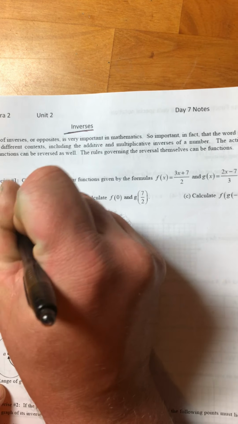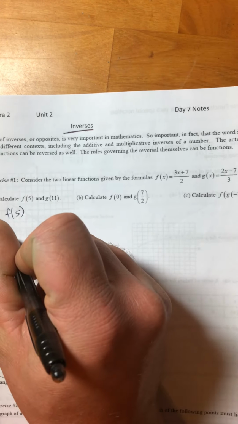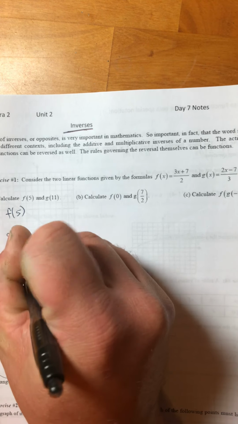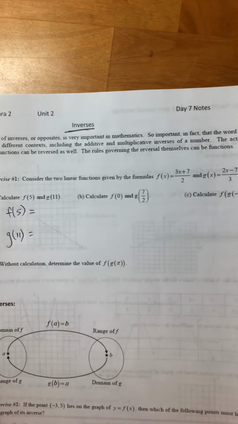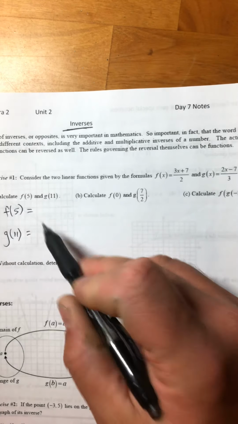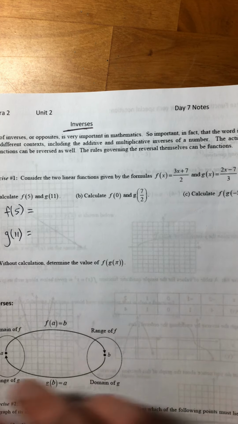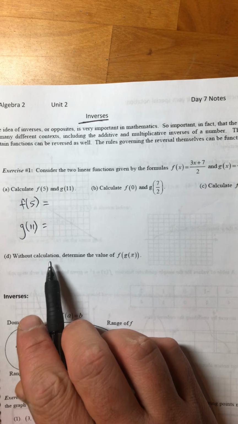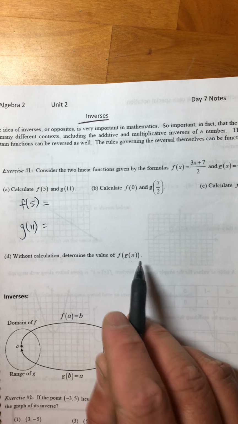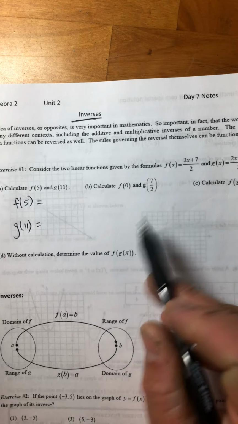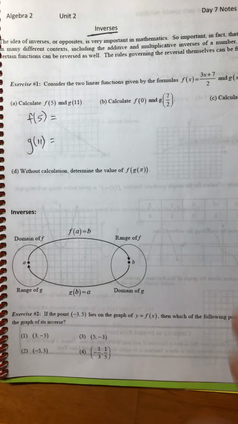They want you to find f of 5 and g of 11. I'll let you try that. Once you see those answers, it'll make a little more sense. You can try all these, see what you get, make you think a little bit. You can try letter D, it says without even doing the work, what is the answer? F of g of pi. Once you see what's going on there, it'll make a little more sense. I'm going to jump right down to it though.